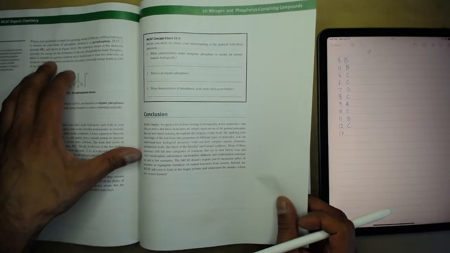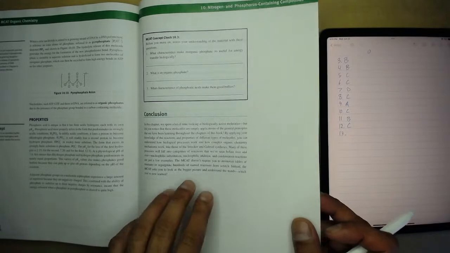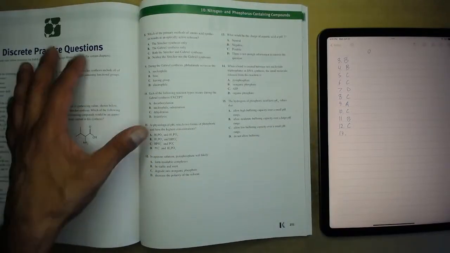Pyrophosphate is unstable in aqueous solution and is hydrolyzed to form 2 molecules of inorganic phosphate. All right, there you go.